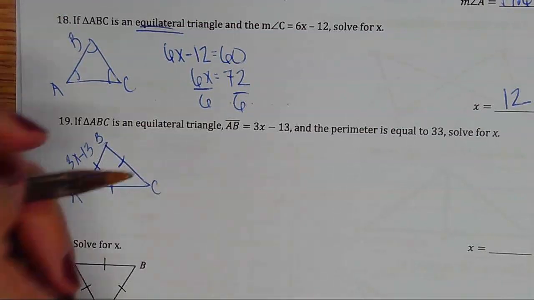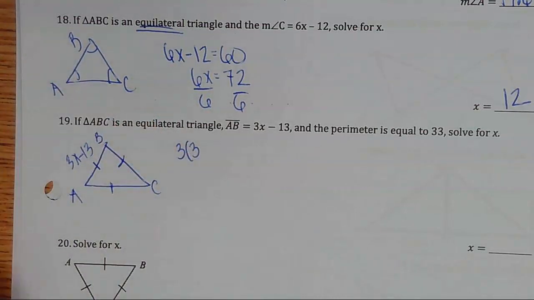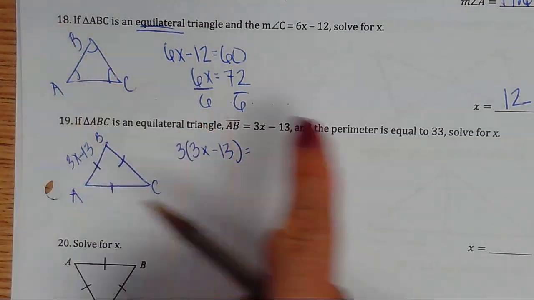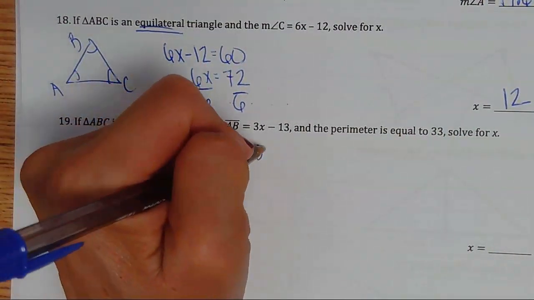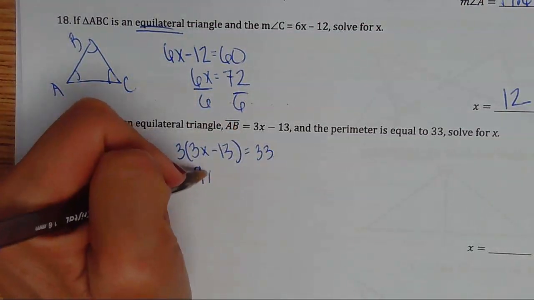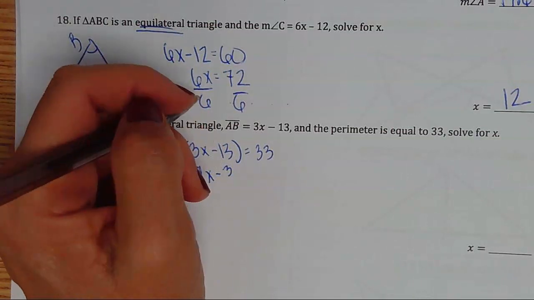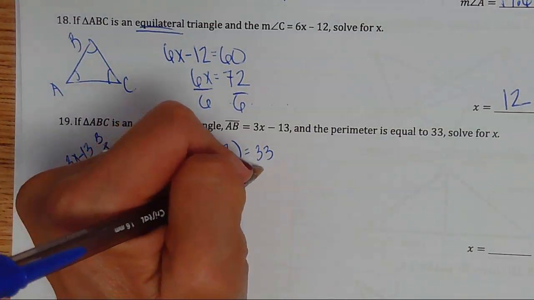That means all three sides are the same. So I'm going to do 3 parentheses to represent the three sides. So 3x minus 13, and I'm going to set it equal to the perimeter. So all three of these sides add up to 33. So 9x minus 39 equals 33.